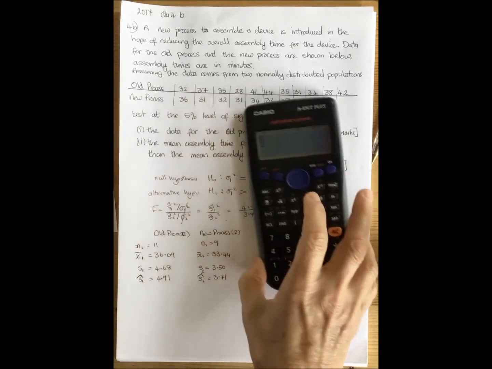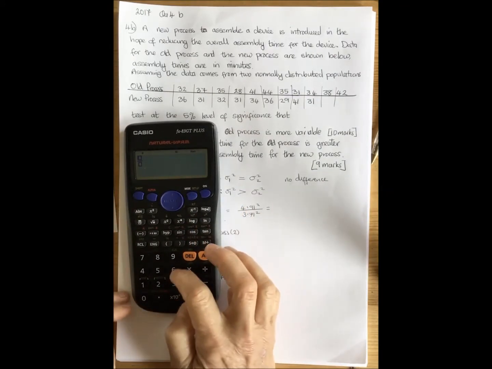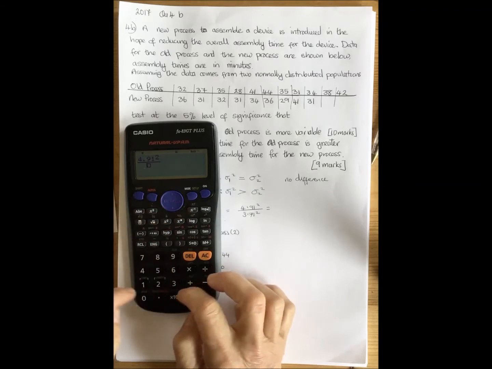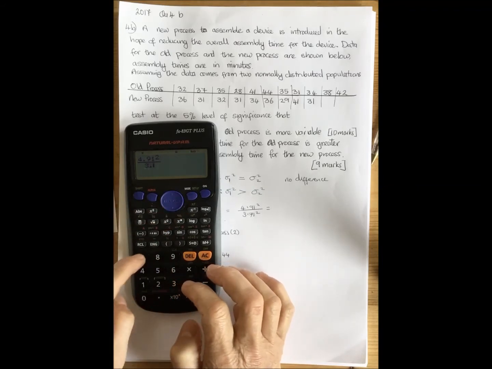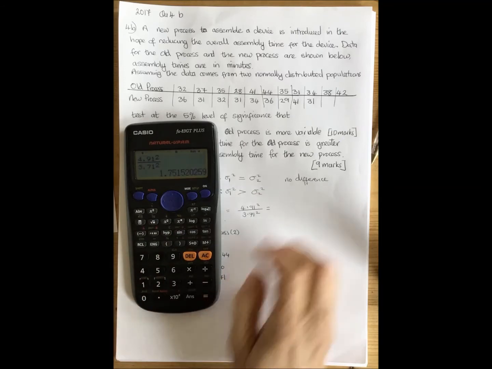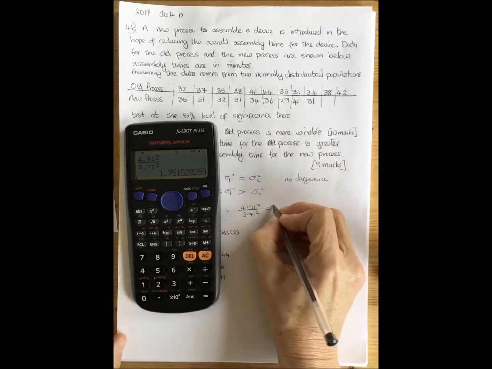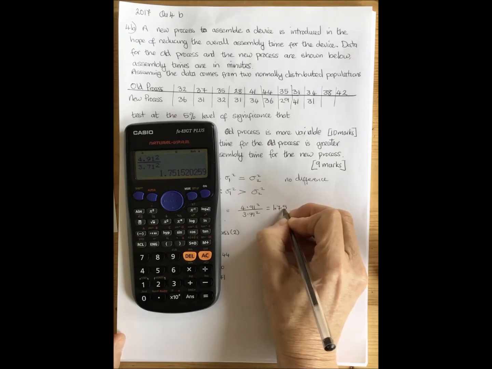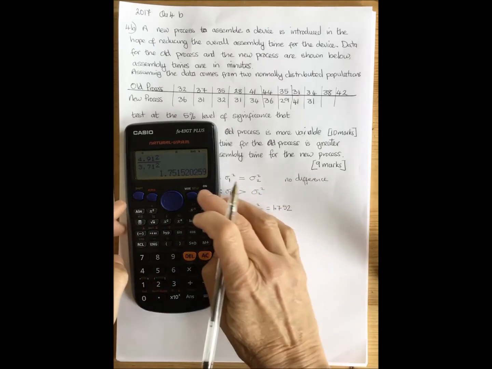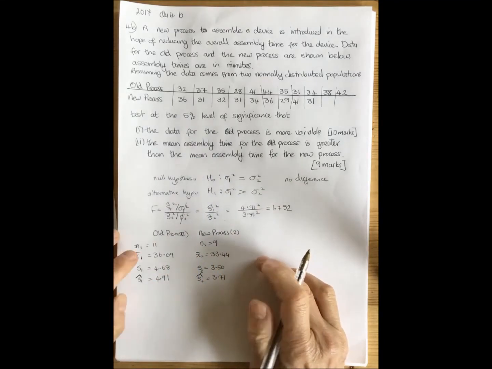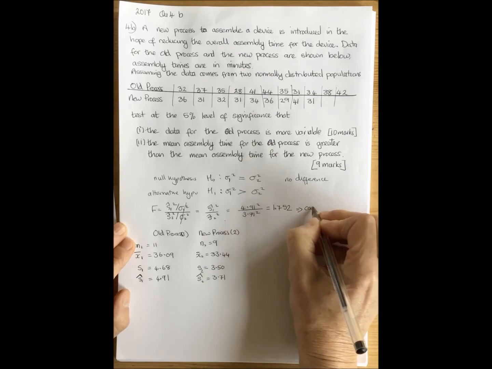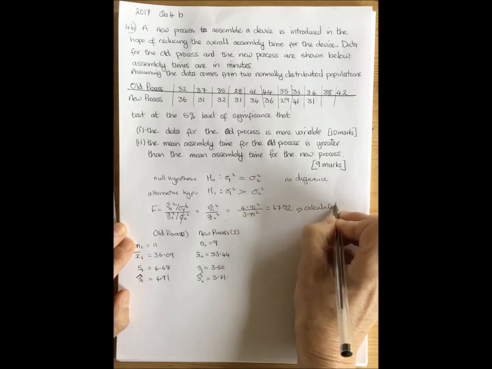So now I put in my fraction, and it's 4.91 squared over 3.71 squared equals 1.75. That's enough. Well, I can write down another 2 if I need it. Okay, so now this here is the F, this is calculated from our data.